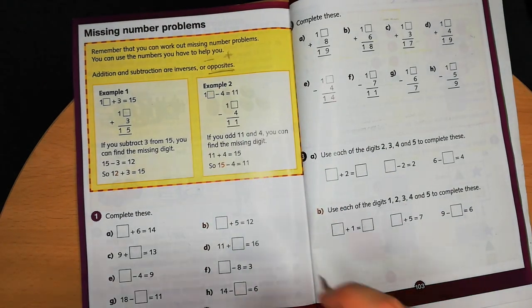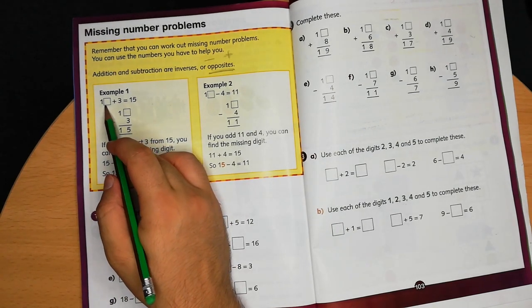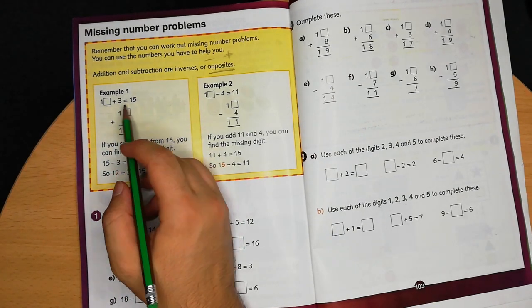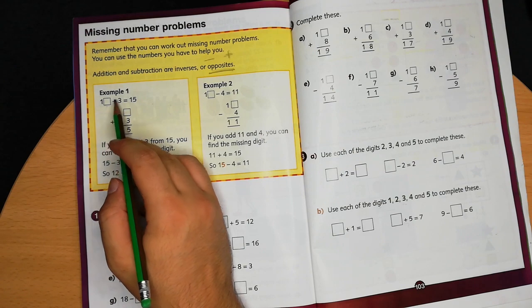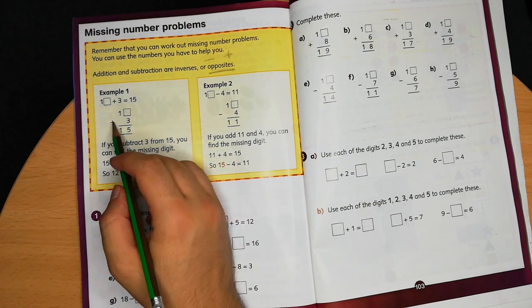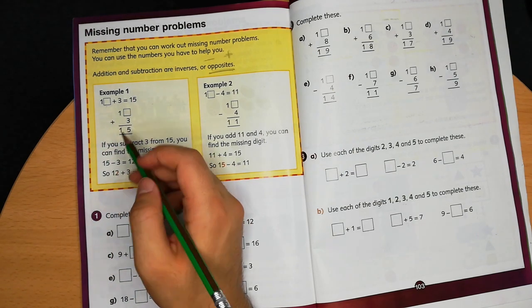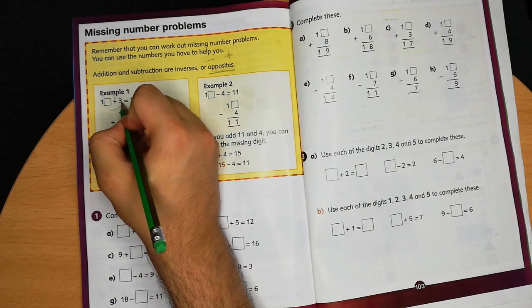Okay, so if we have 1 and 0 or the gap, add 3 is 15. What do we add here that makes up 15? You can do the first one with the first one, the second one with the second one. Let's do that right here.